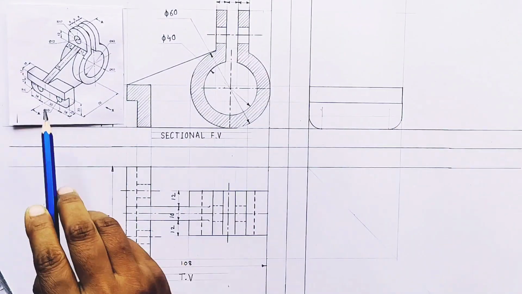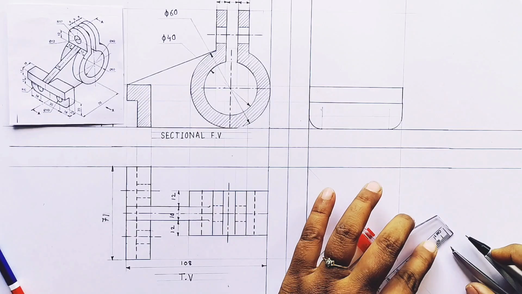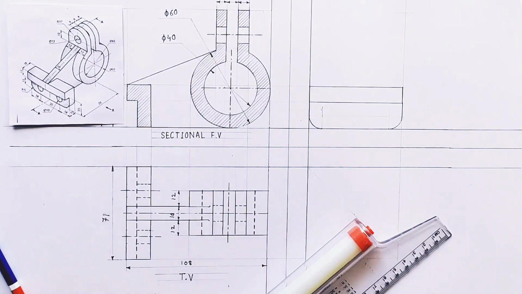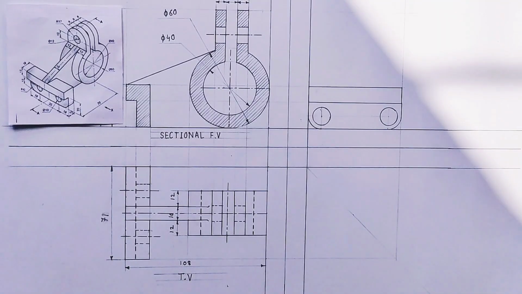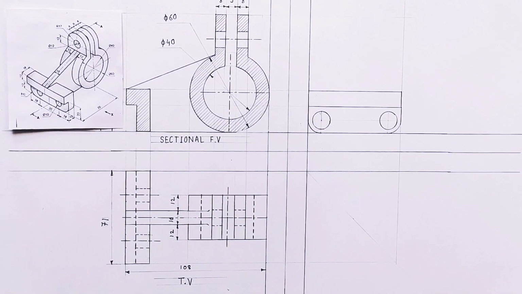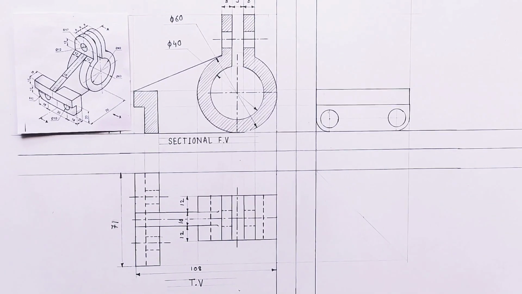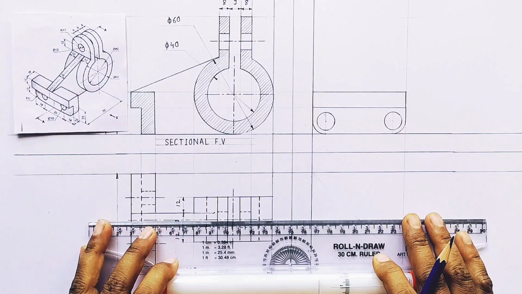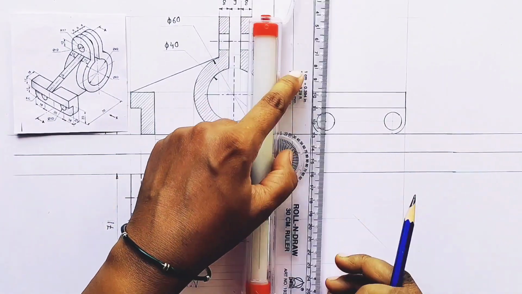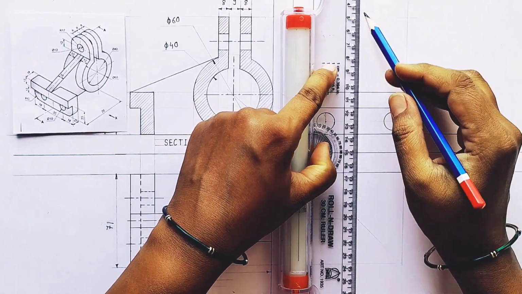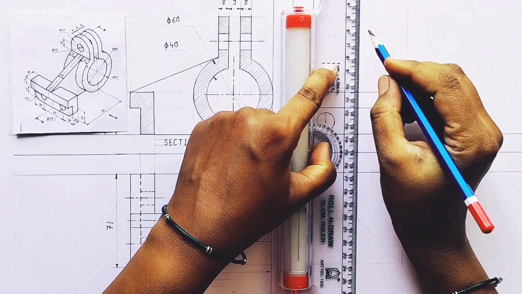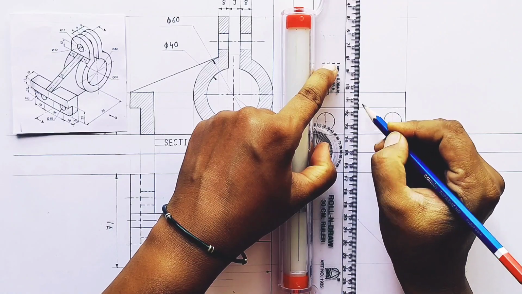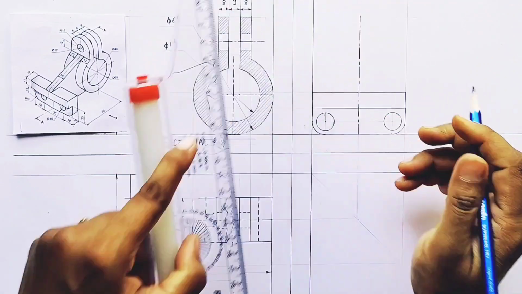Here I draw two corner fillets on the rectangular block. The radius of those corner fillets is 10 mm. By taking dimensions, draw the curves. There are two holes in the rectangular block. While drawing the two circles, I accidentally placed them in the wrong position. I realized it afterward. So please make sure you place them in the correct position according to the dimensions.